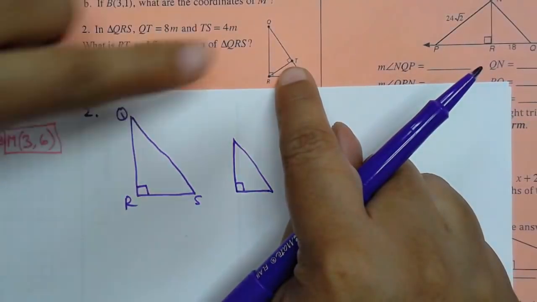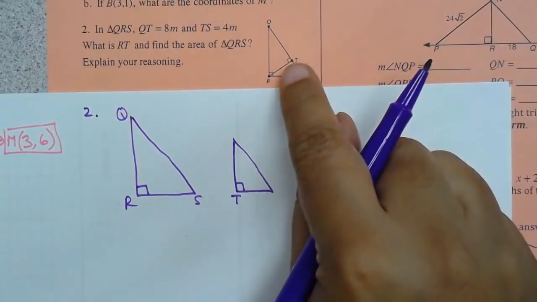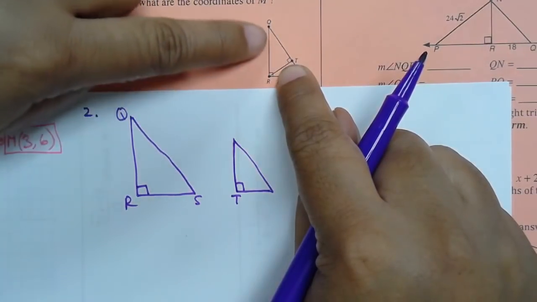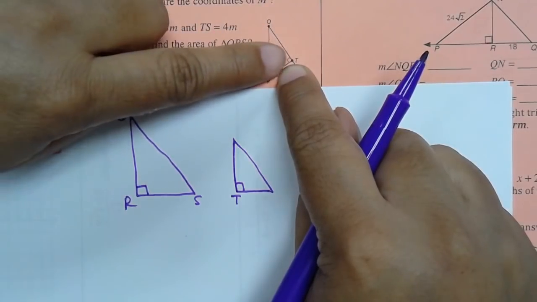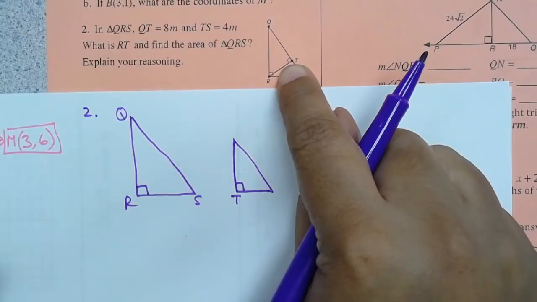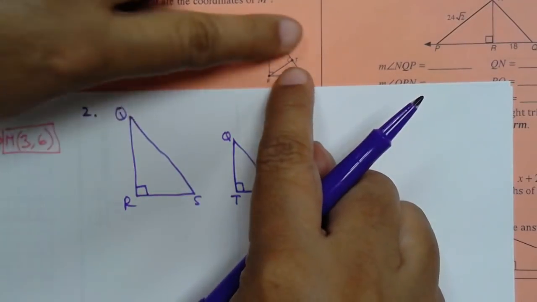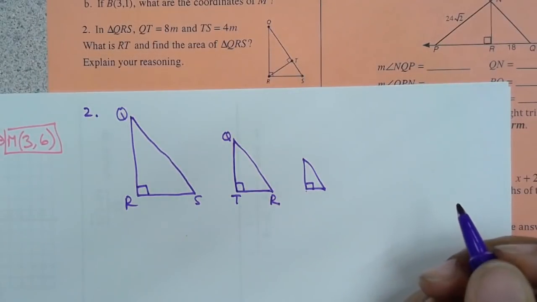Notice that T is where the 90 degrees is, so I'm going to go ahead and put T here. Now you have to figure out which is the longer side, not being the hypotenuse. Hypotenuse is across from here. So this is the longer leg, this is the shorter leg. So longer is Q to T, and the shorter is T to R. All right, let's go ahead and take a look at this small triangle here.